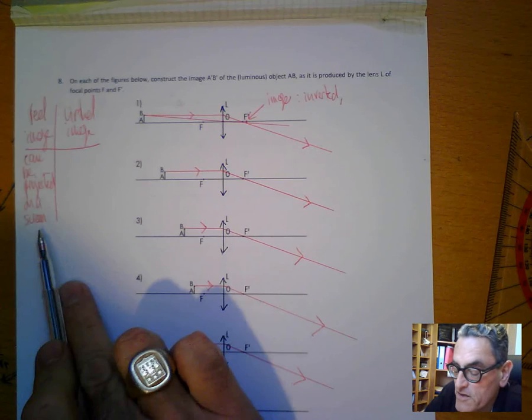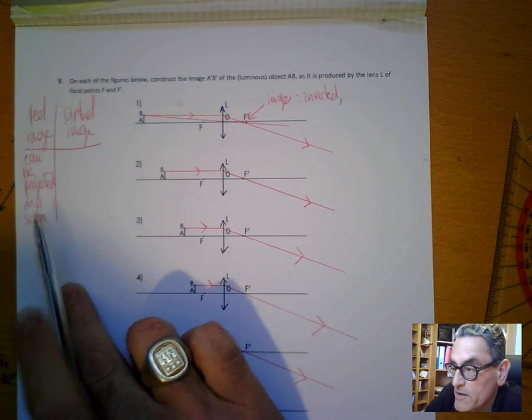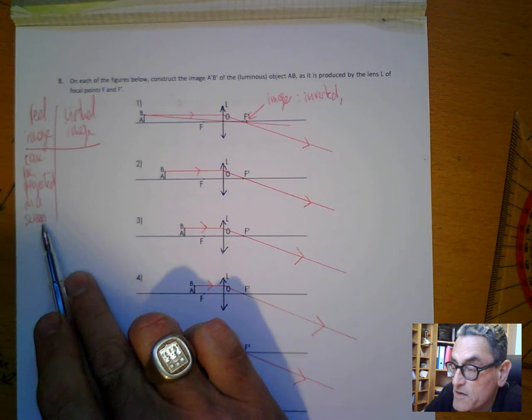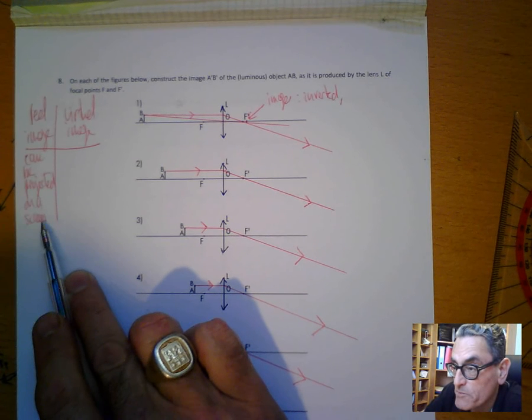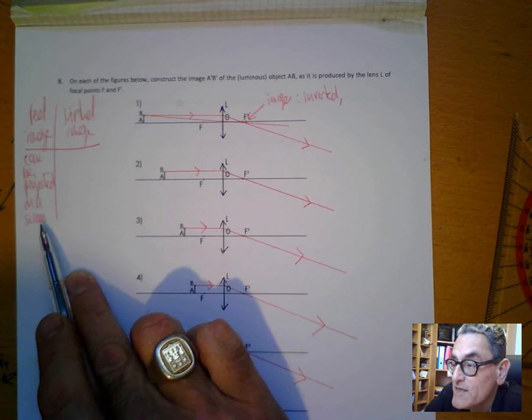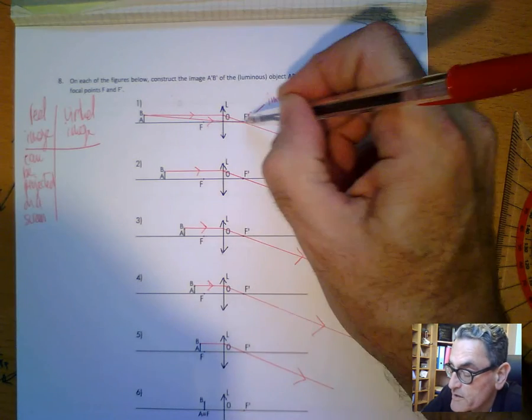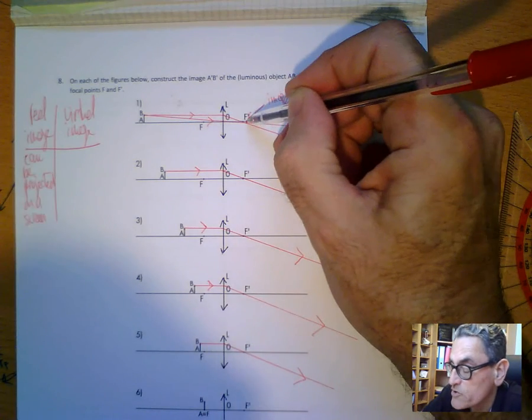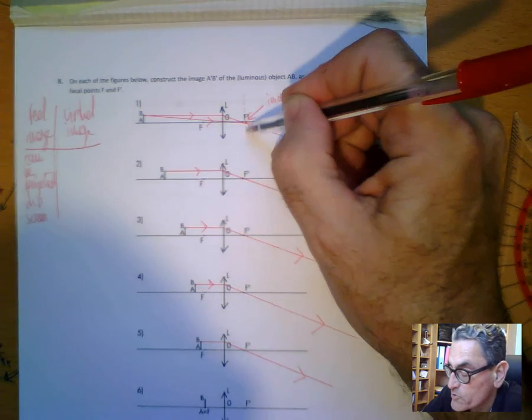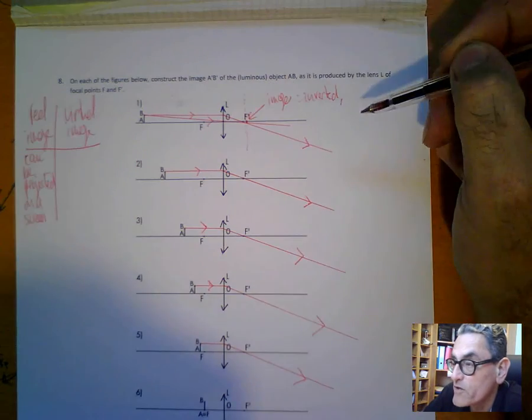If it can be projected on a screen, it means that this image is formed by light. It means the image receives light from the system. So we need to have light rays which arrive at the image, and if we put a screen here, we should see something on the screen.